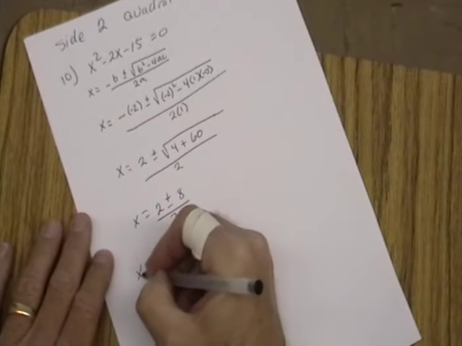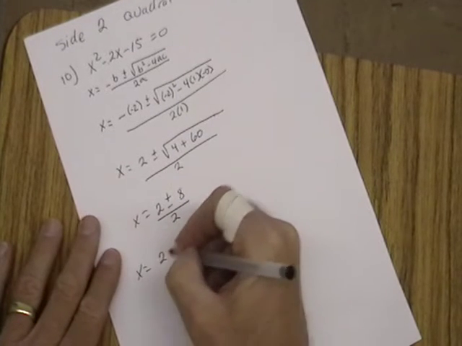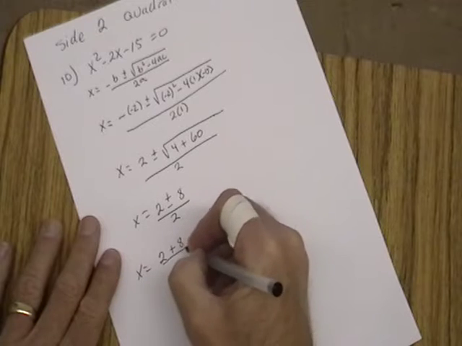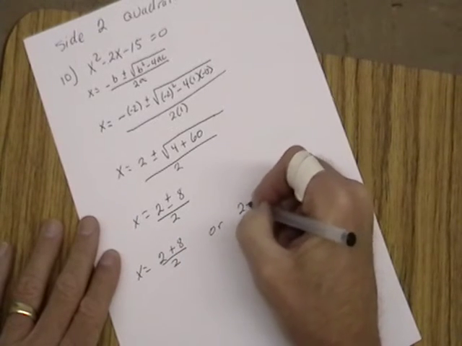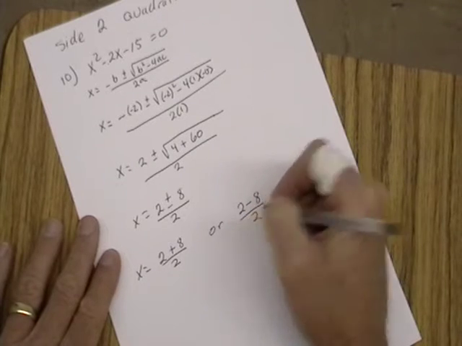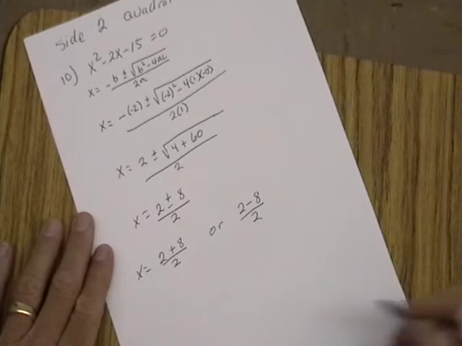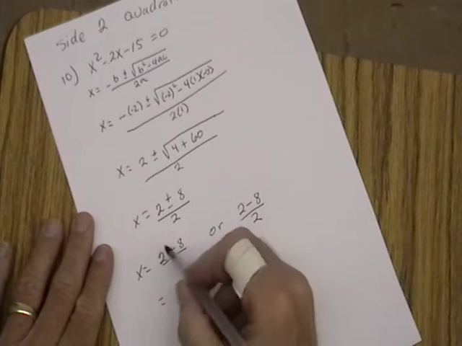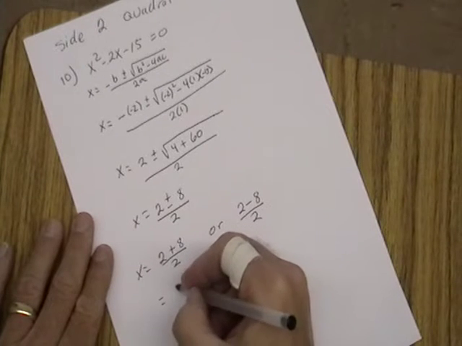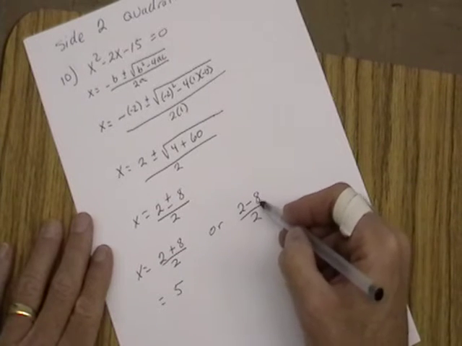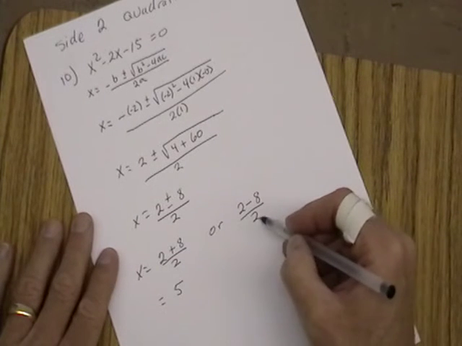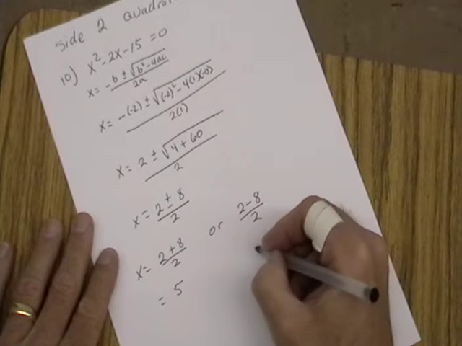X is either going to equal 2 plus 8 over 2, or it's going to equal 2 minus 8 over 2. Those are your possibilities. And so 2 plus 8 is 10 over 2, which is 5. And then the next one, 2 minus 8, which is negative 6, over 2 is going to be negative 3.